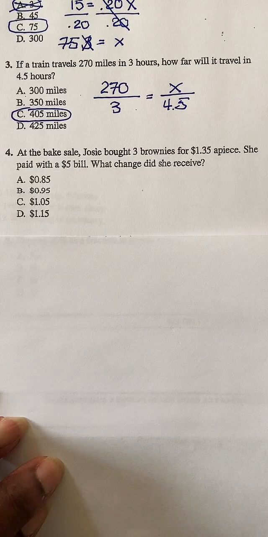So you multiplied the 90 that you got from the 270 divided by 3, and you multiplied it by the 4.5.